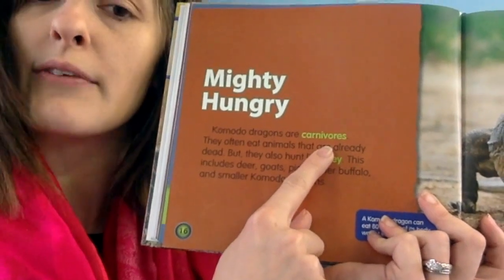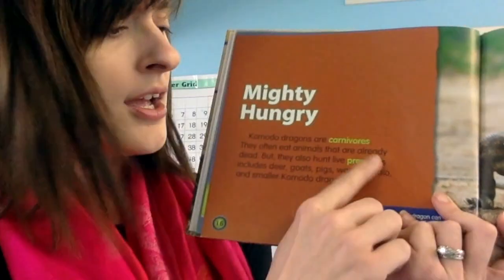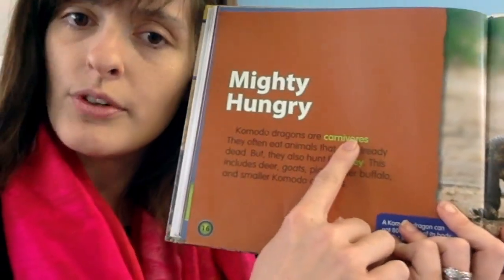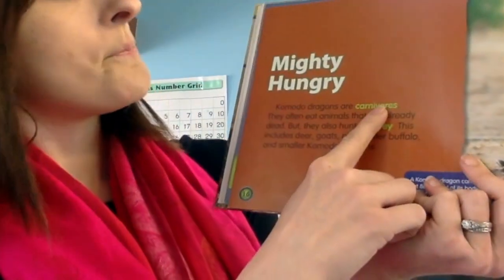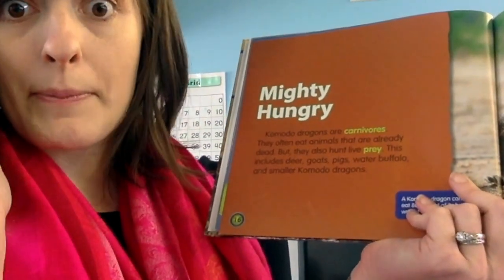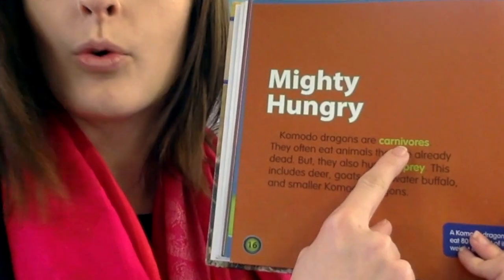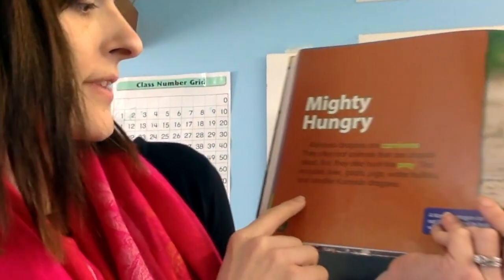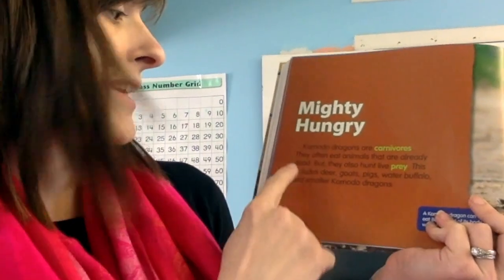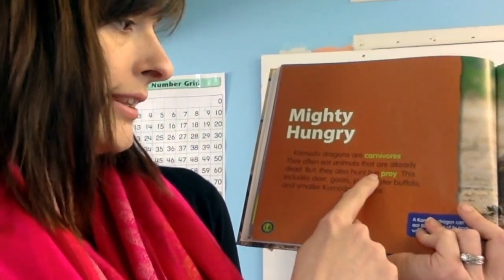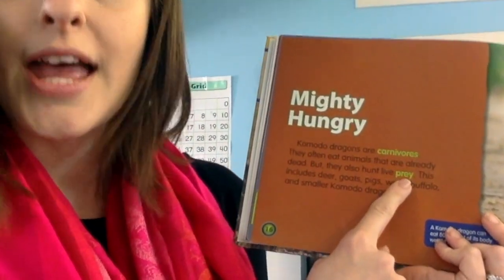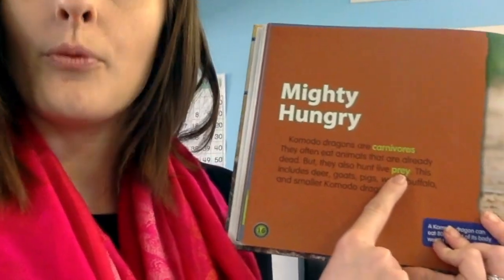I don't know if bugs would count. That's a great question. Do bugs count? If they eat bugs, are they still a carnivore? That's a great question. It popped up in my head. But a carnivore only eats meat. So Komodo dragons only eat meat. They often eat animals that are already dead, but they also hunt live prey, another juicy word for what is being hunted.